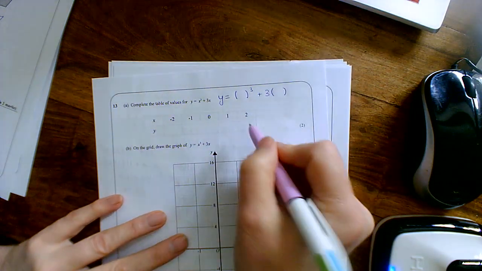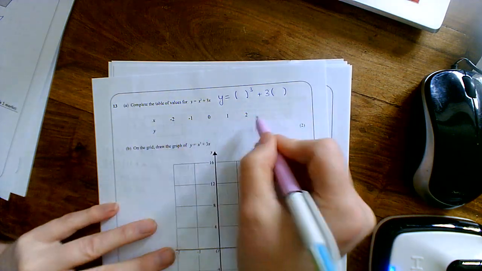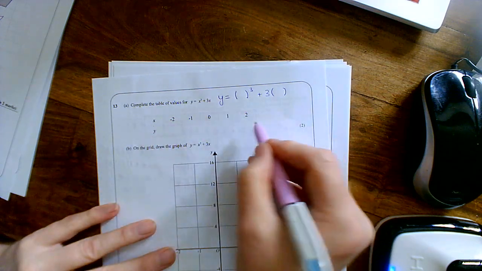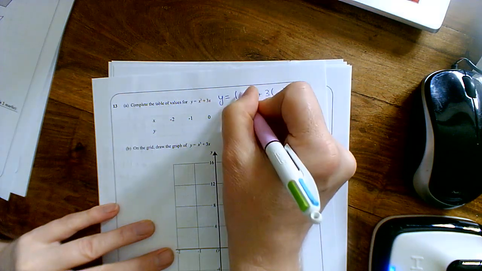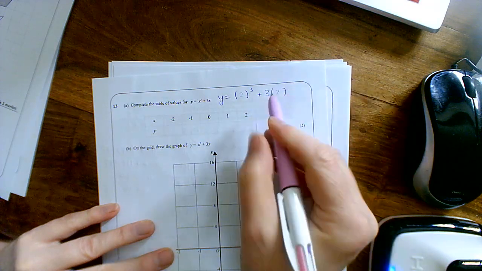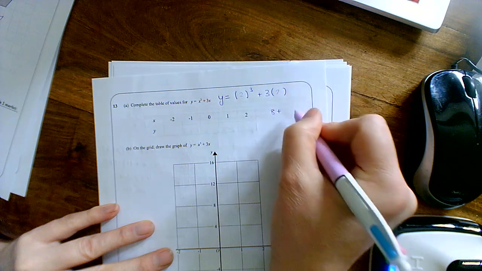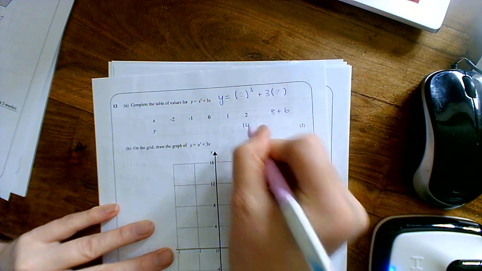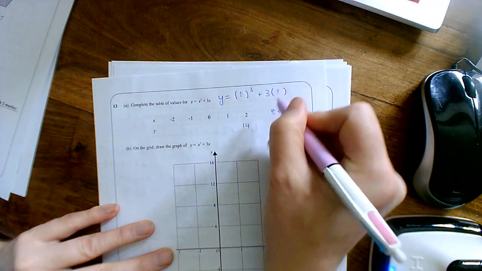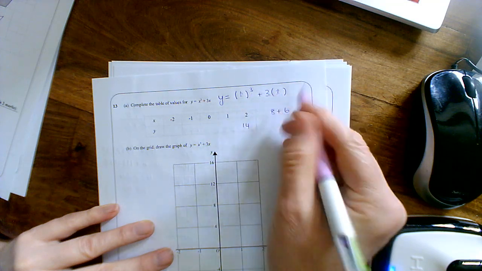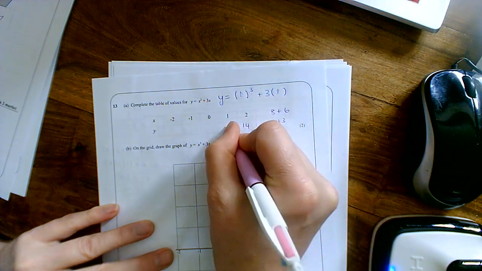Now when you run the numbers, I always like to start from this end in all my graphs. So I start this end and I'll get down the negative numbers eventually. So I'll put 2 in here, so imagine there's a 2 in there. And I've got 2 cubed is 8, so it's going to be 8 plus 3 2s are 6, so it's going to be 14. When I put 1 in here, I'm going to have 1 cubed is 1, 3 1s are 3, so it's 1 plus 3, which is 4.